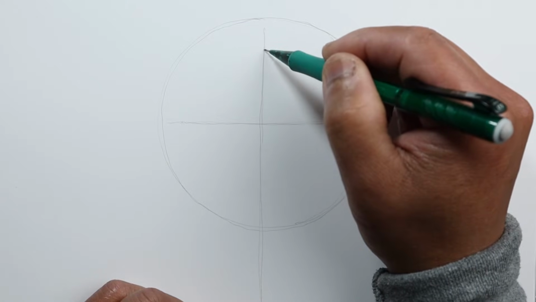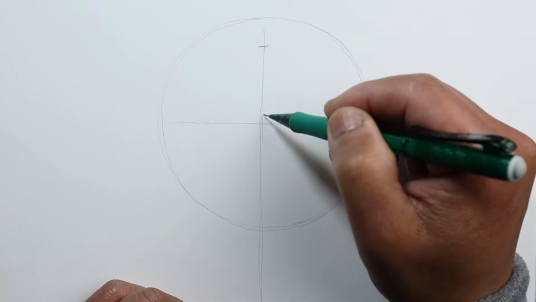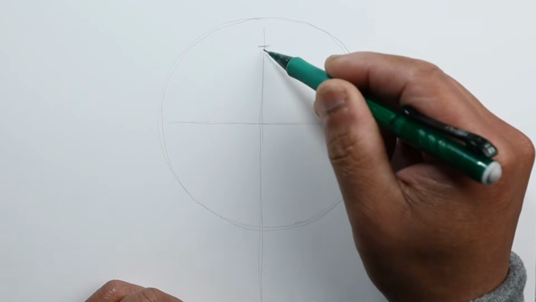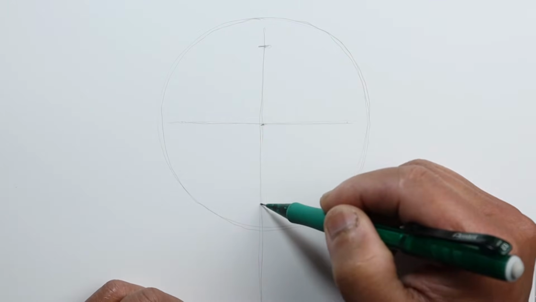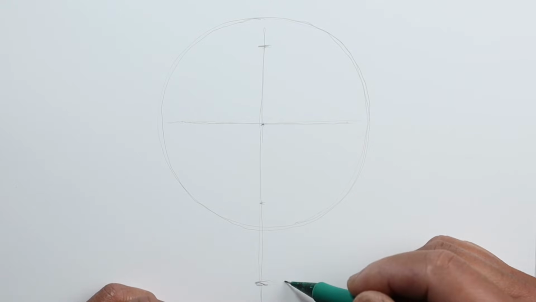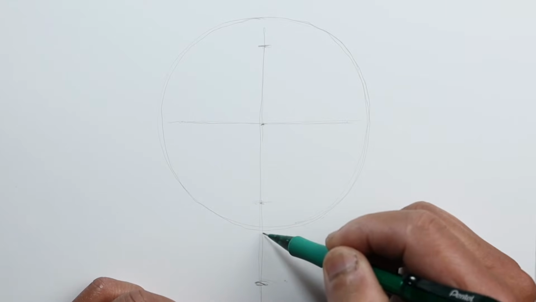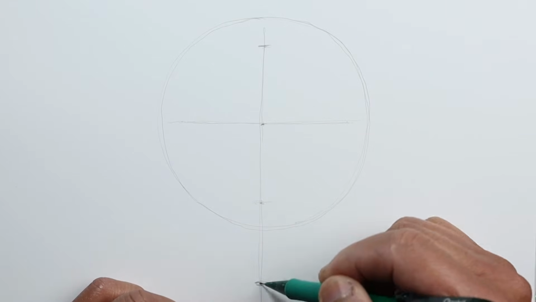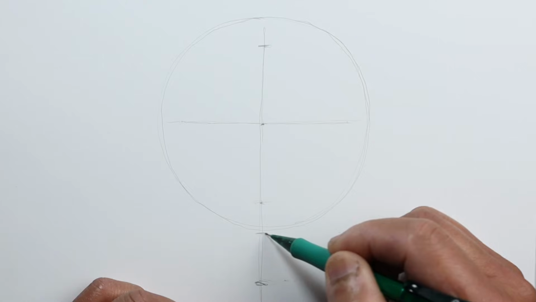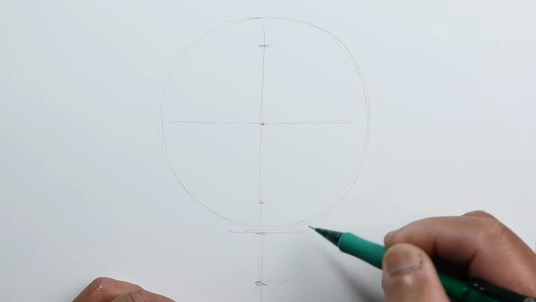So if we go about 2/3 of the way up, that would be the hairline. So this distance we're going to repeat it twice. 1, 2, and 3. This will be the bottom of the chin. So this would be the nose. 1/3 of the way down from this distance here would be the mouth. So this is where the center of the teeth are going to be.